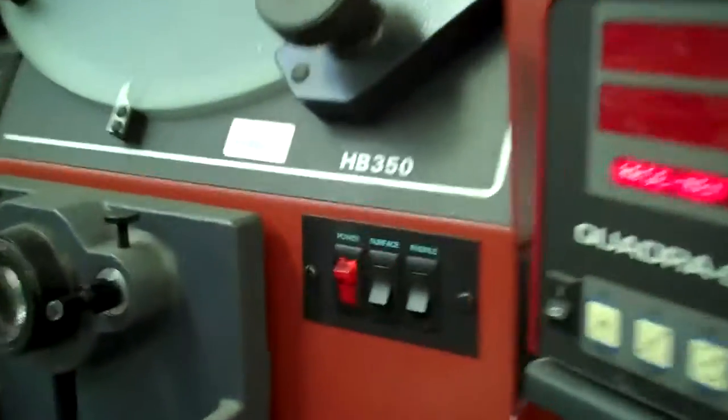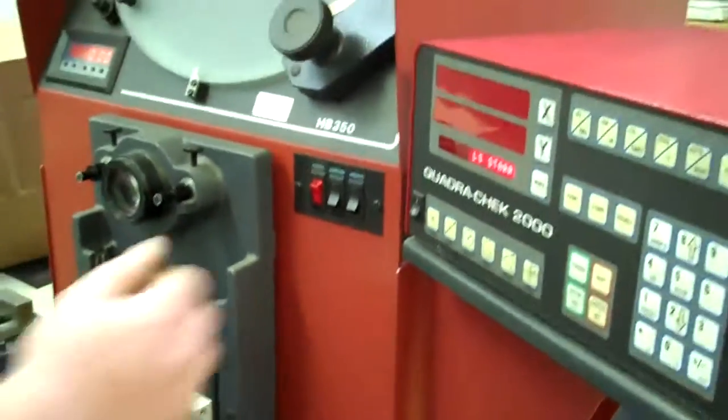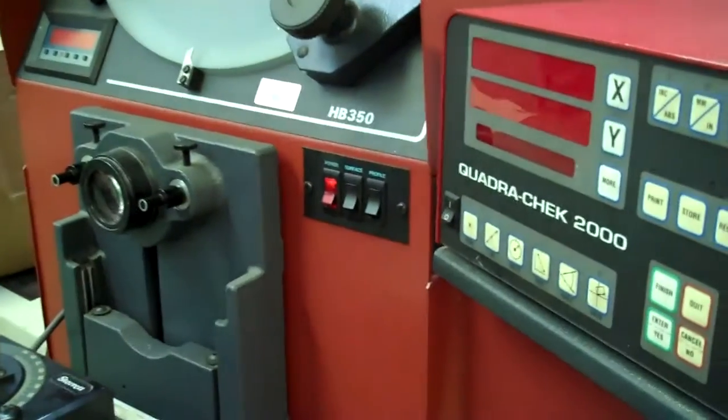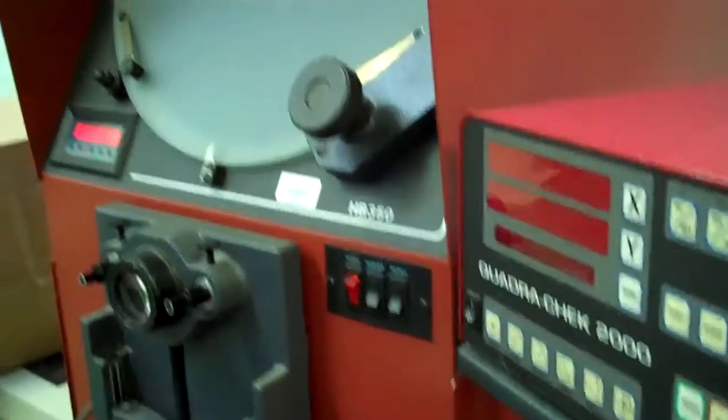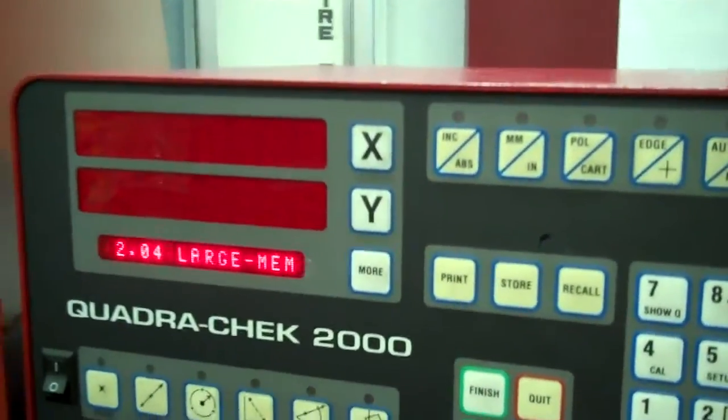The first thing we need to do is identify where the power button is. The power button is right there. It's the red switch. So when Davey turns the power button on or off, it's going to turn the machine on. Was on. So now the machine is powered up. We have the control box over here to the left.